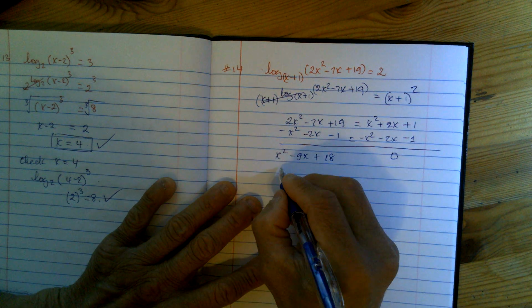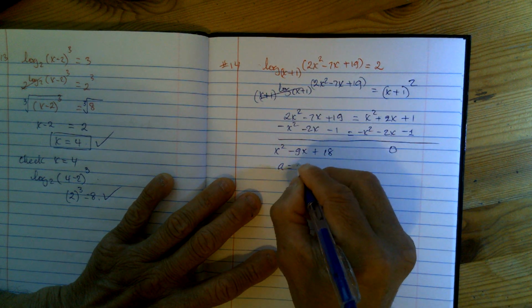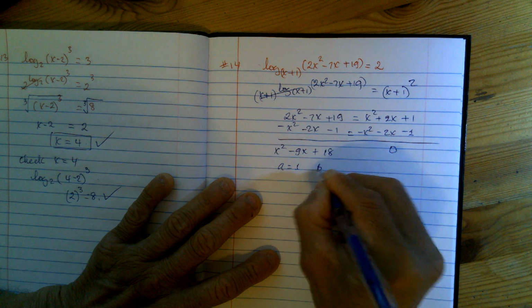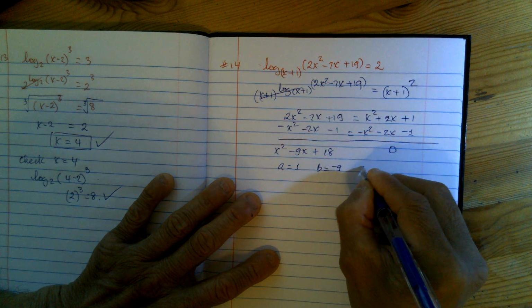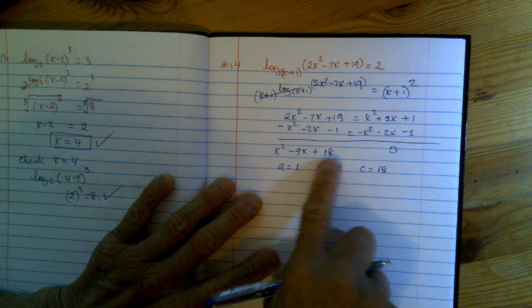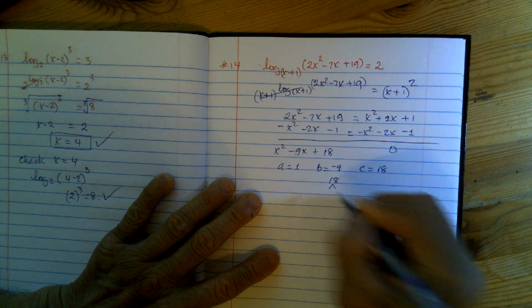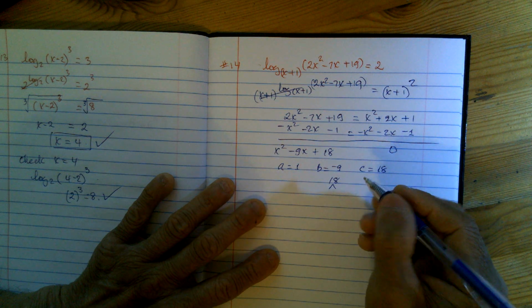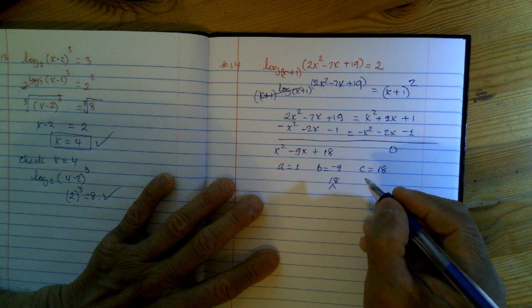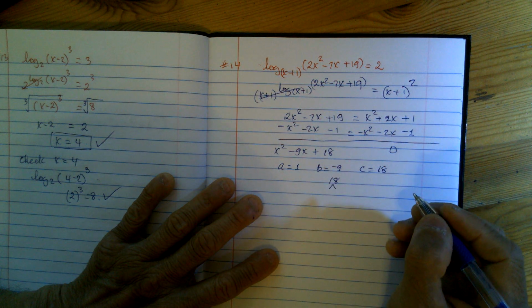Alright, so we use the AC method to factor this one out. A equals 1, B equals negative 9, and C equals 18. What two numbers that multiply give us 18 are 2 and 9, but when we add, will not give us negative 9.